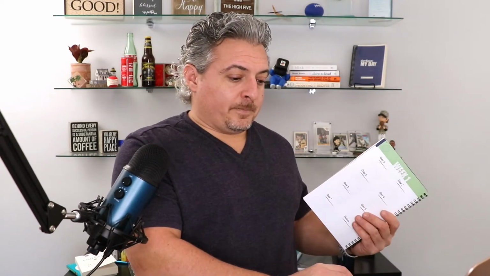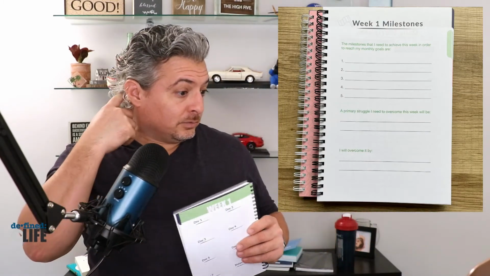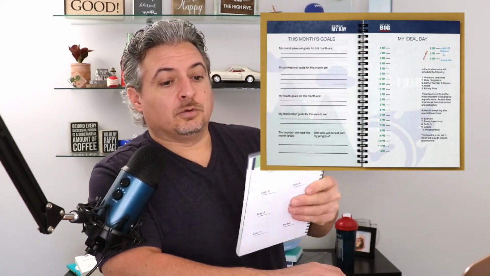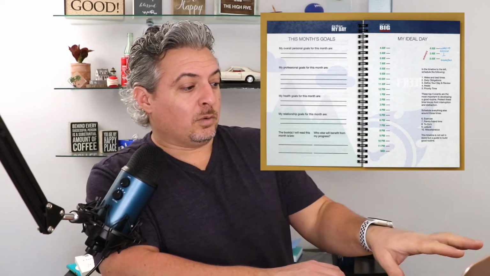All right, going forward, milestones. So milestones are the components of your monthly goals. So going back to this page, on the left side there, you see your monthly goals. Your milestones should almost always be a part of the goals that show up on that left page there.